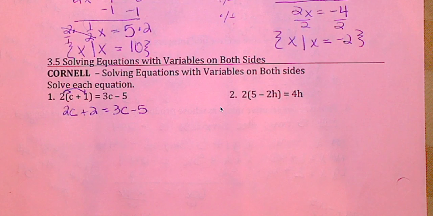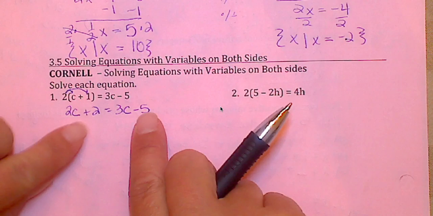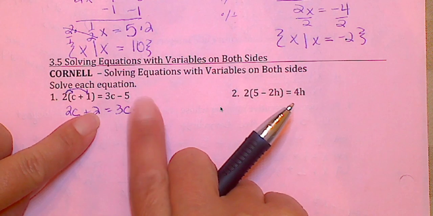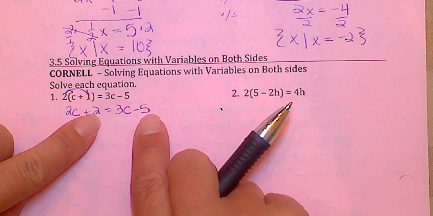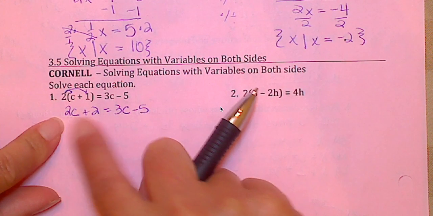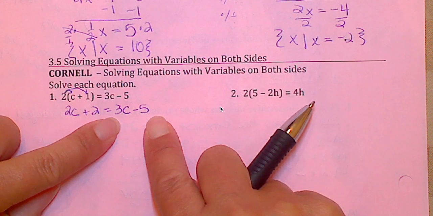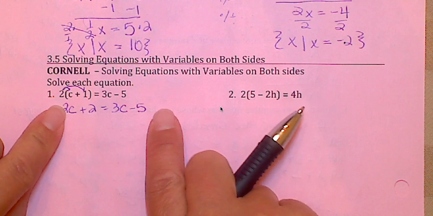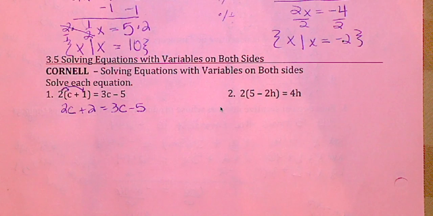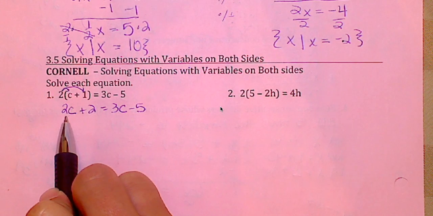Next thing you want to do is see if you can combine any like terms now. This only happens when they're on the same side. So we wouldn't combine these two because they're on opposite sides. Basically we just want to make sure that the left side is simplified as much as possible and the right side is simplified as much as possible. There's nothing we can combine. And now that tells us we're ready to move the smaller variable. So 2c is of course the smaller variable.